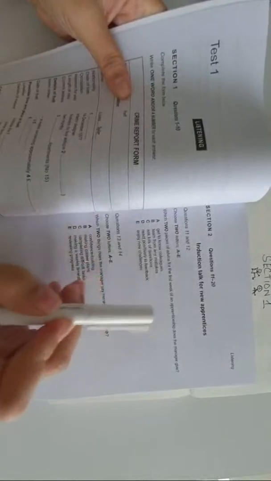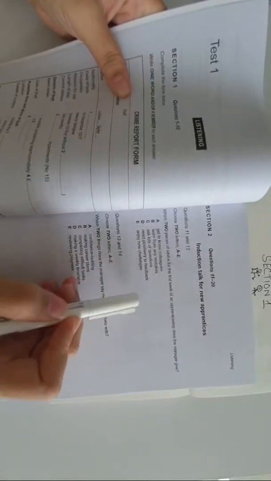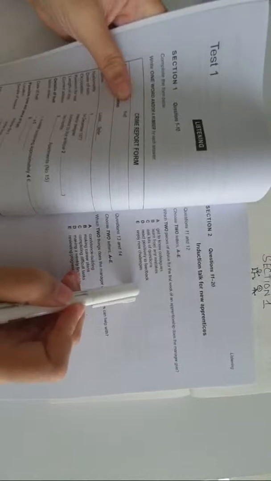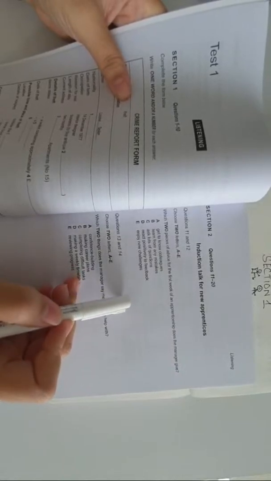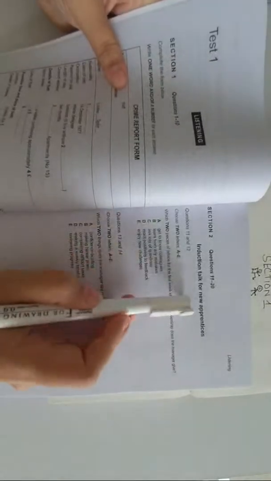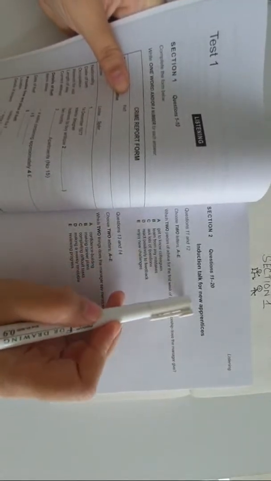Okay, and in this section you will listen to one speaker giving a short speech about a non-academic topic. Okay, maybe about a museum, travel, park or something. Okay, for this situation it's about new apprentices.